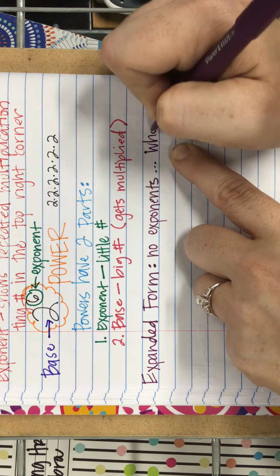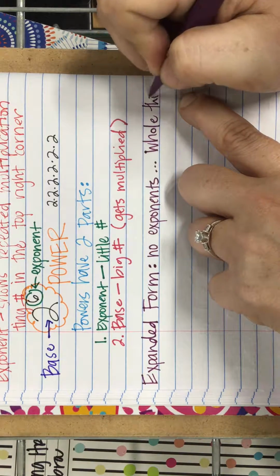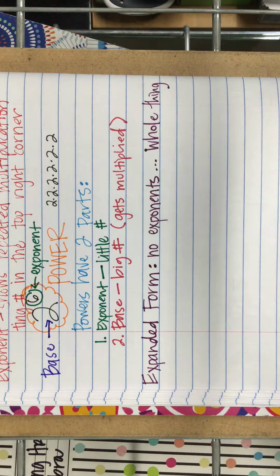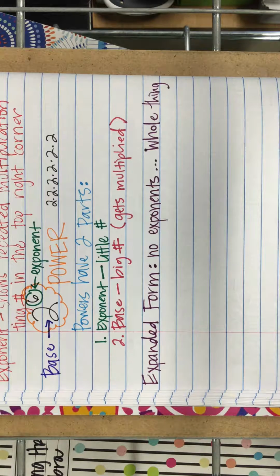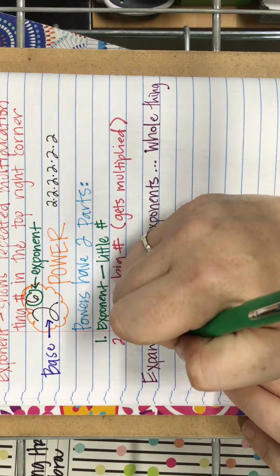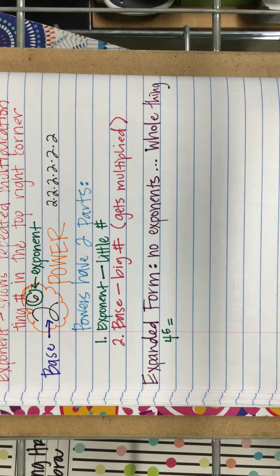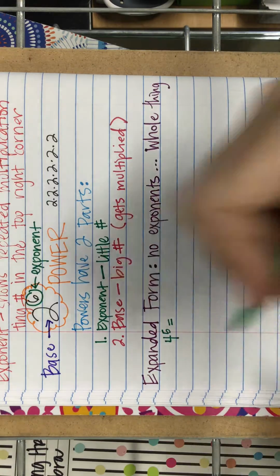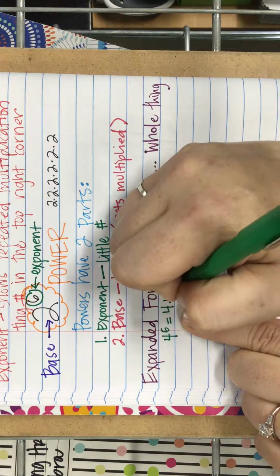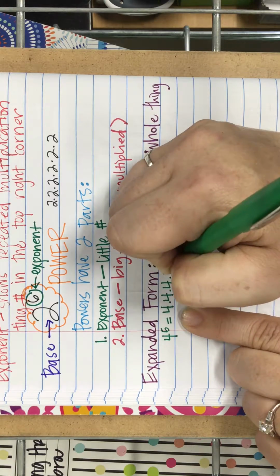It's the whole thing. So if I said write this in expanded form, or write this without exponents, if I said write 4 to the 5th in expanded form, or the whole thing, I would write 4 times 4 times 4 times 4 times 4.